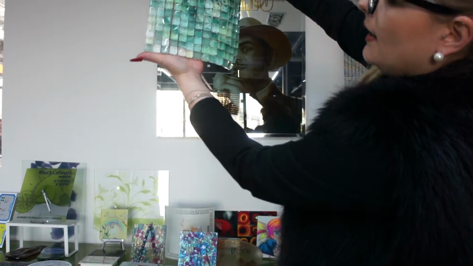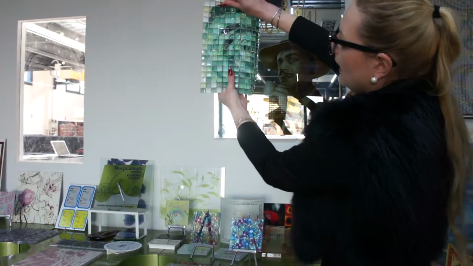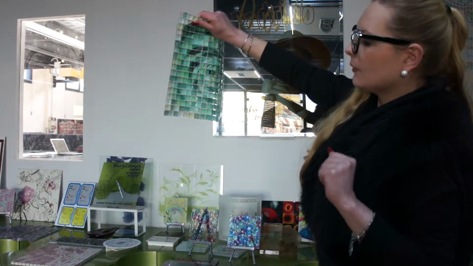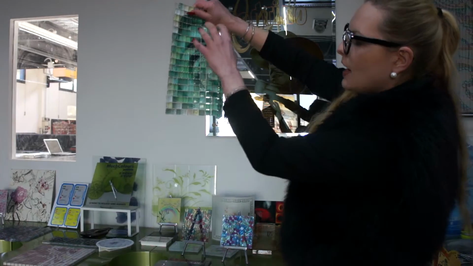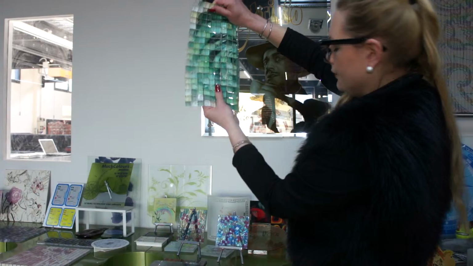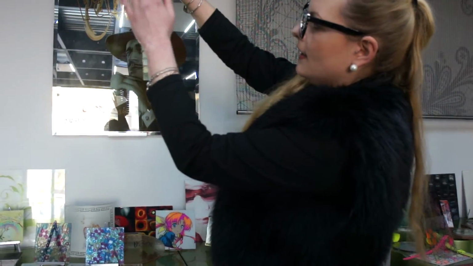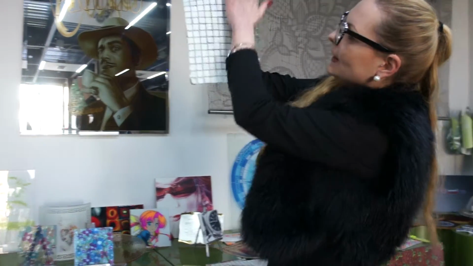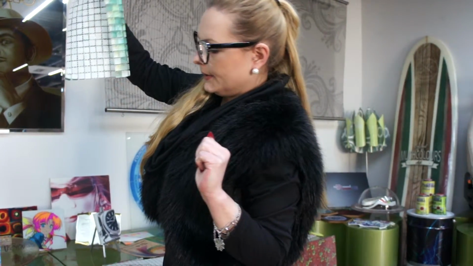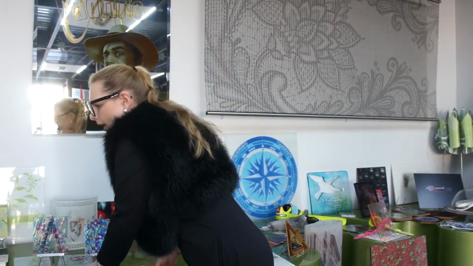Afterwards it was mounted on this kind of net, and it is completely resistant to humidity, to scratches, as the decoration is on the other side of the glass. And of course, it was decorated, painted with varnish on the back, and mounted on this kind of net.